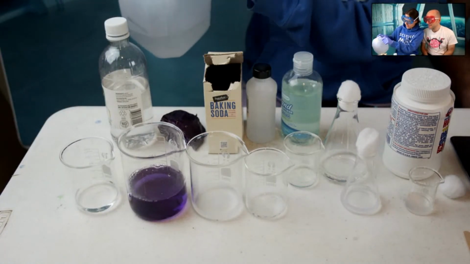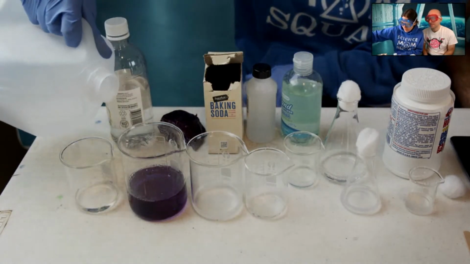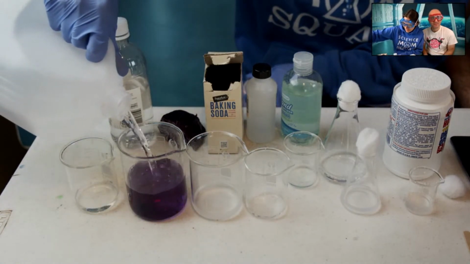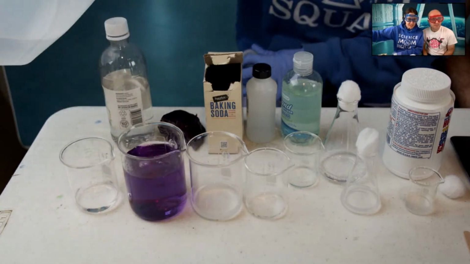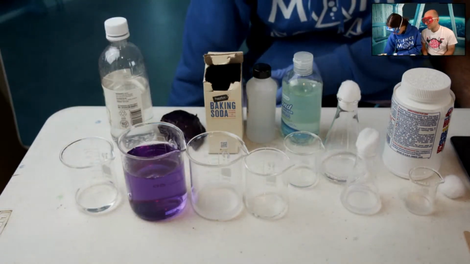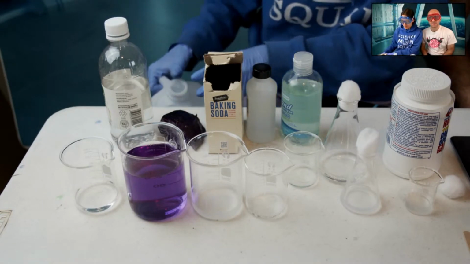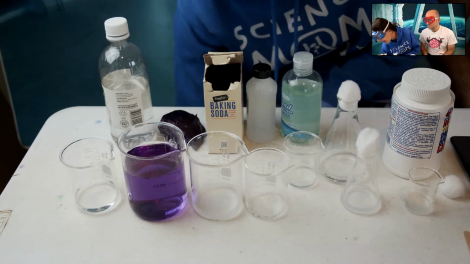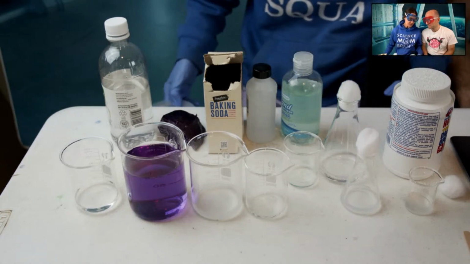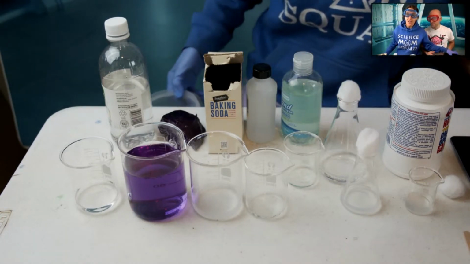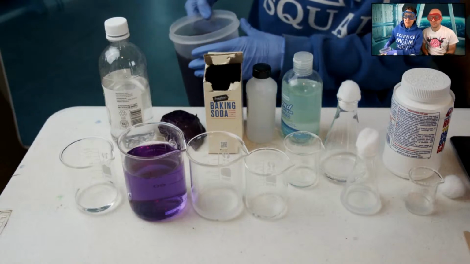This is a little bit dark, so I'm going to add some more distilled water just to make it a little bit easier for you to see. That's a really pretty purple color that we have here. Now we are going to test some different materials and see if they are pink, which is going to be acidic, or green or blue, which means basic.